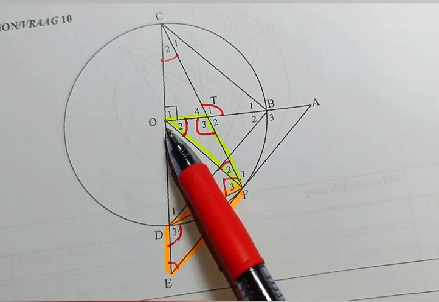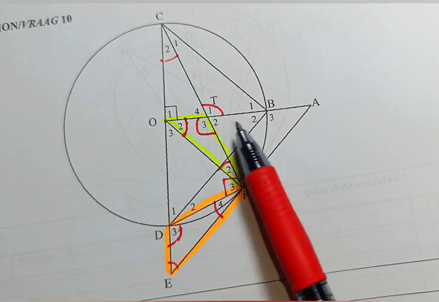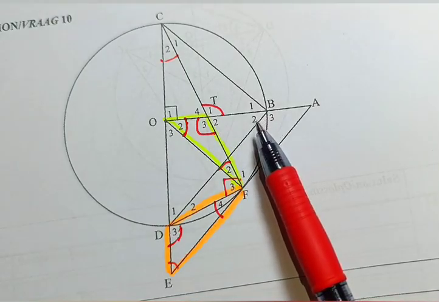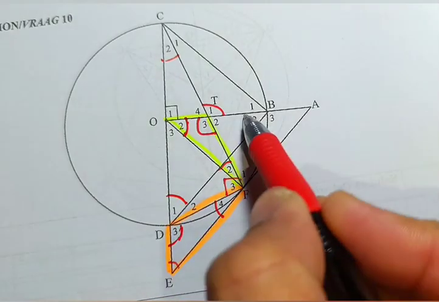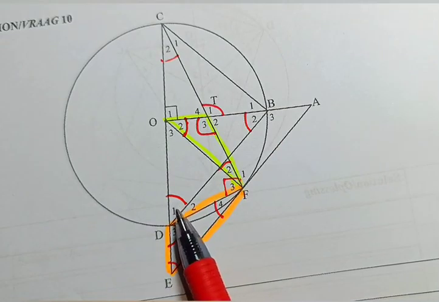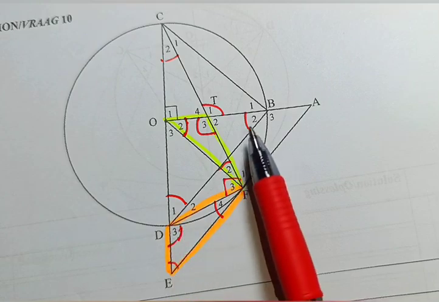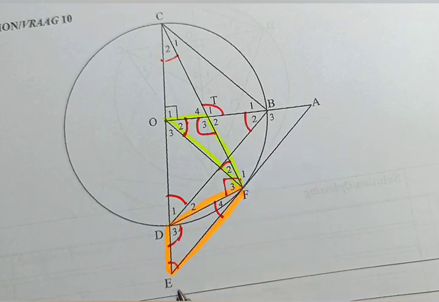Angle B2 is equal to angle D1. Why? Because OD is a radius and OB is also a radius. So that's why this angle and this angle are equal: angles opposite equal sides. Now angle B2 is already given as equal to angle E in the statement.